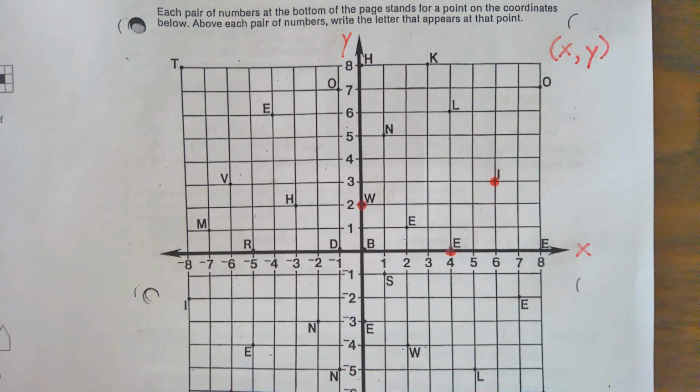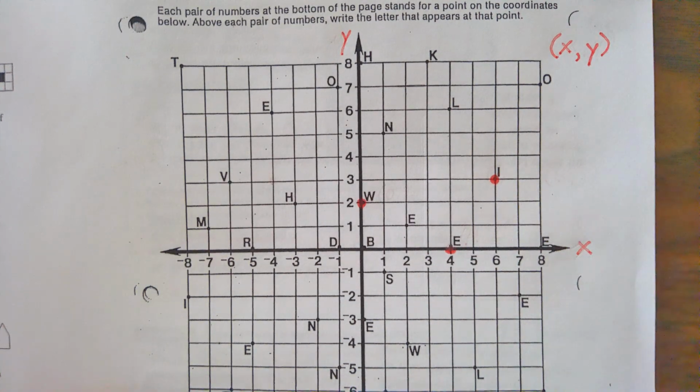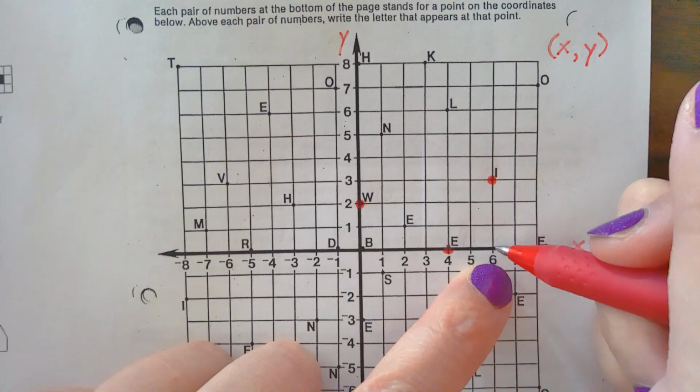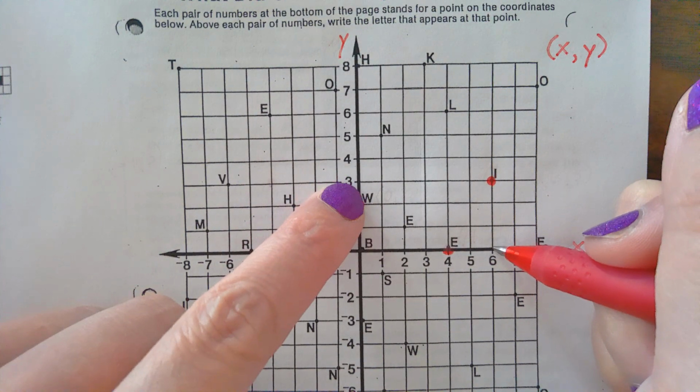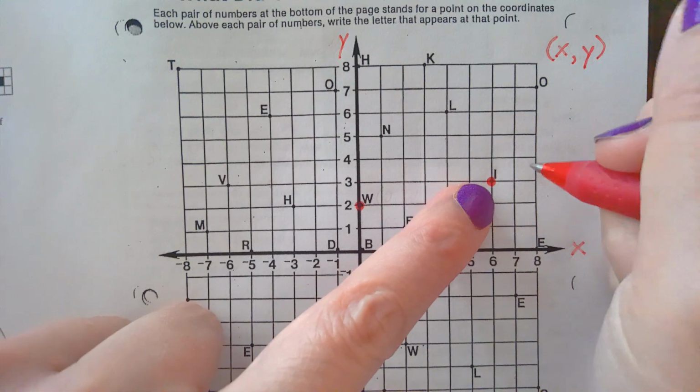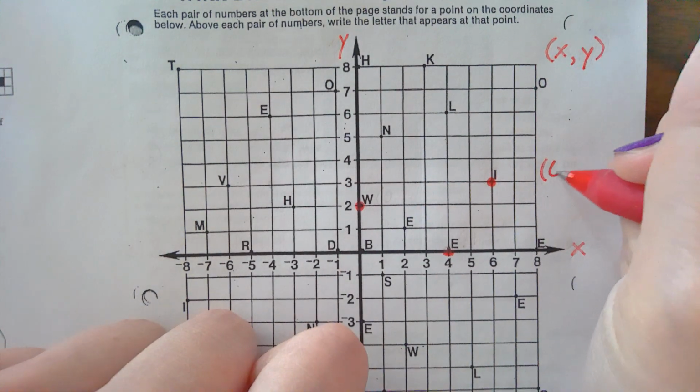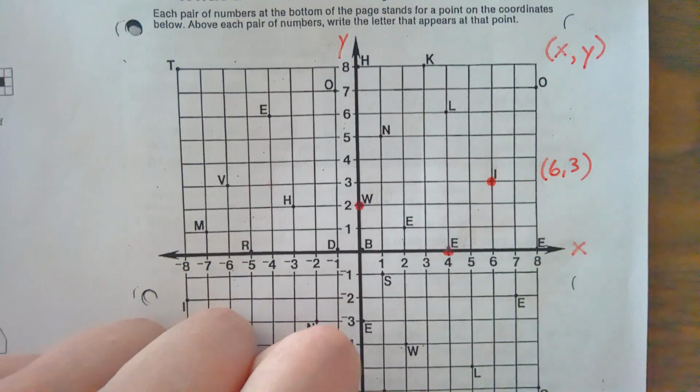How many of you played Battleship before? Do you guys like that game? Okay, so this is like Battleship. So X and then Y. So X value is 6, Y value is 3. So this coordinate has the value of 6 and 3.